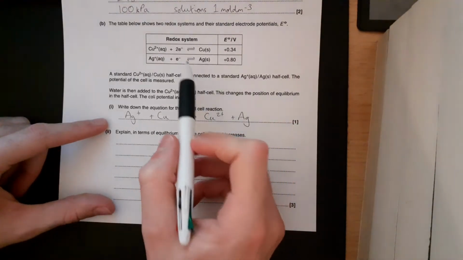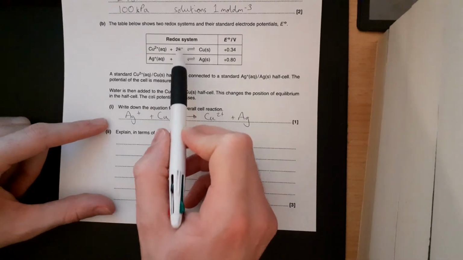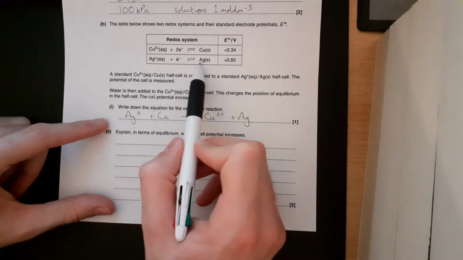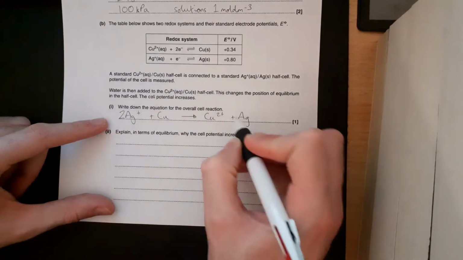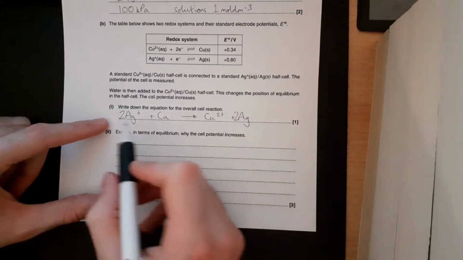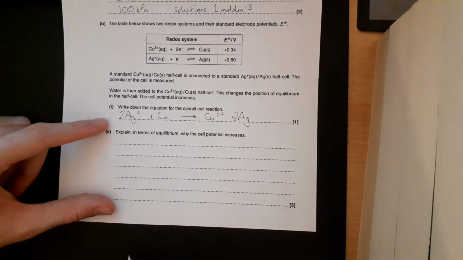But remember, if we add these 2 equations together, we need to make sure the electrons balance. So this half equation here would have to be multiplied by 2. So we need a 2 here and we need a 2 there. And you should find that that then makes the charges balance. There's a 2 plus charge here and a 2 plus charge on that side.